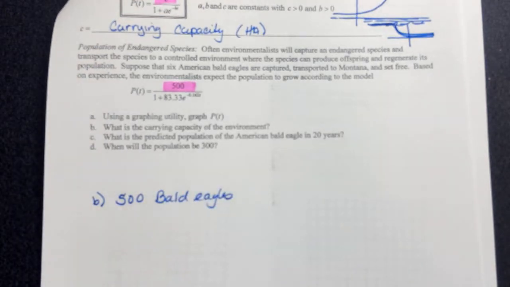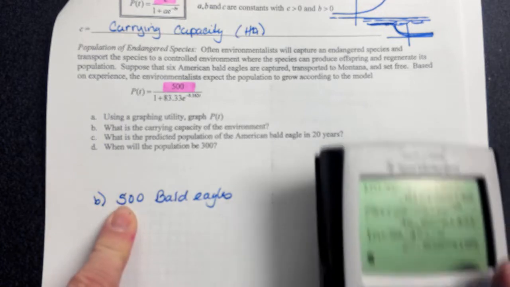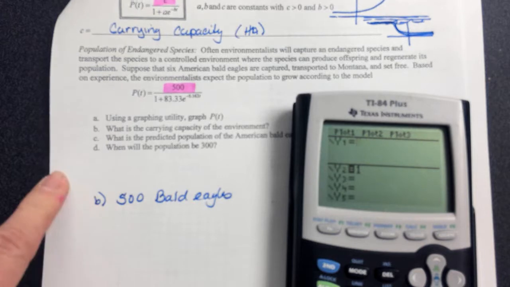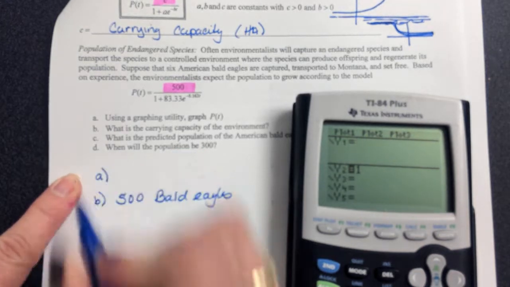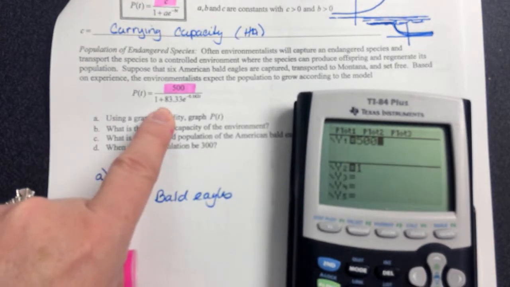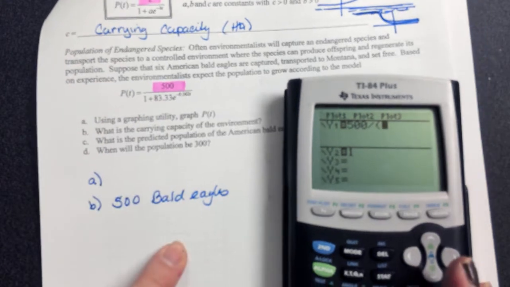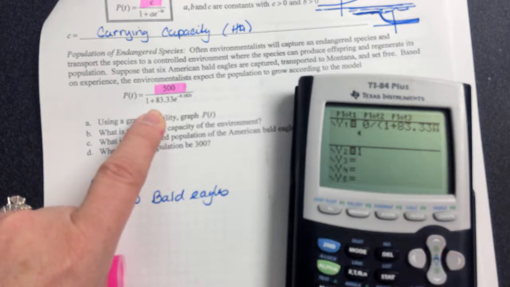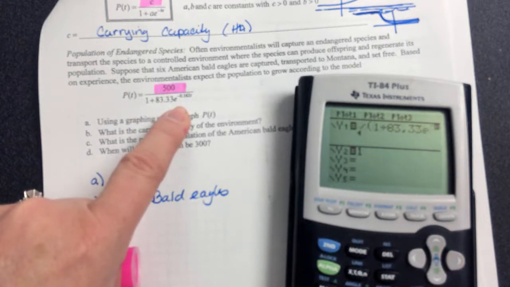When you go to graph a logistic model in the calculator, you're going to have to adjust your viewing window. You've got to make sure your Y max is a little bit larger than whatever your carrying capacity is. So when I go to graph this on my calculator for part A, 500 divided by, make sure you put parentheses around that denominator, 1 plus 83.33 times e raised to the negative 0.162x.